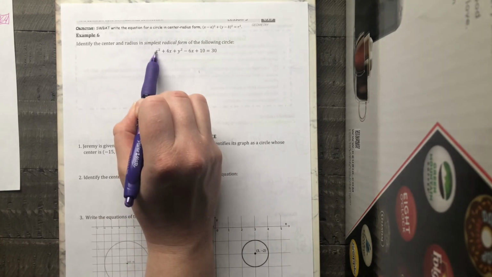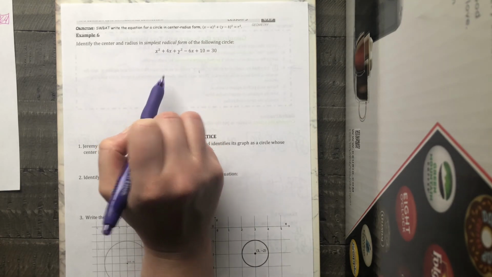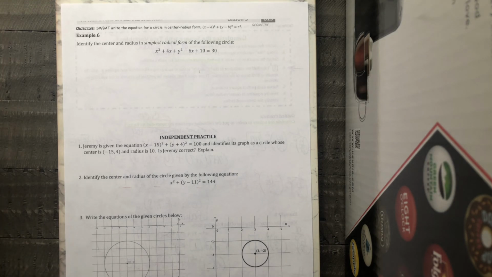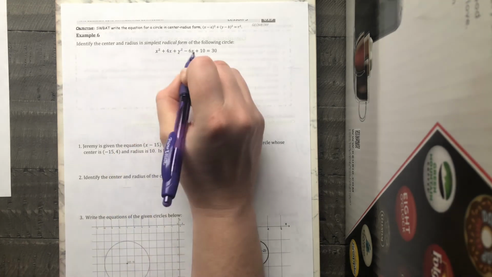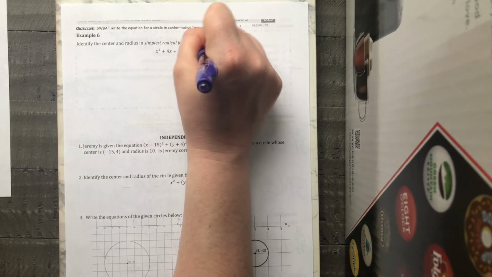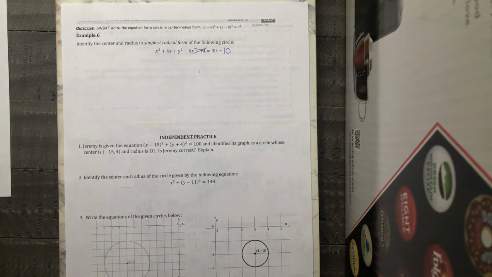As soon as I see an x squared and a y squared, I know that this is going to look like a circle. Okay. So first step says I have to isolate my variables to one side. So I know that means I have to move all of my numbers without a variable to the opposite side. So I can see the only number without a variable here is 10. So instead of adding 10 on the left, I'm going to subtract 10 on the right.